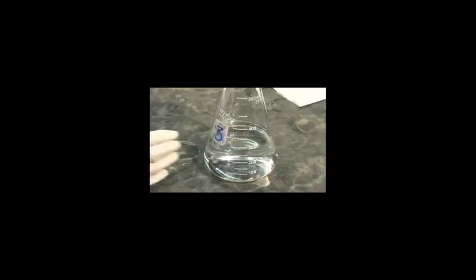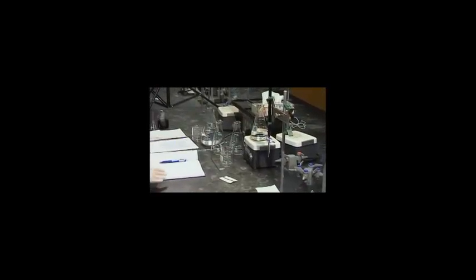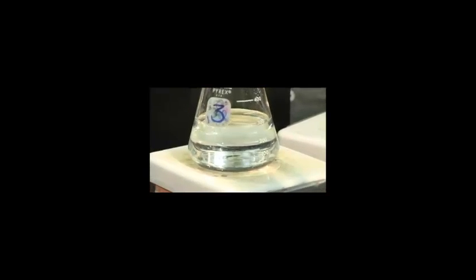In step 7, we're going to heat up our solution to about 55 or 60 degrees, and then we'll complete our titration going drop by drop until the solution becomes pale pink in color.